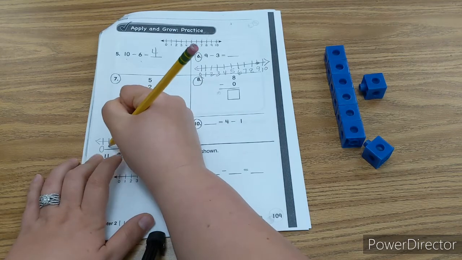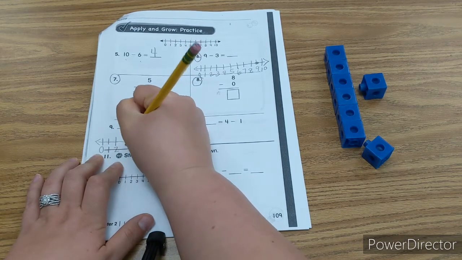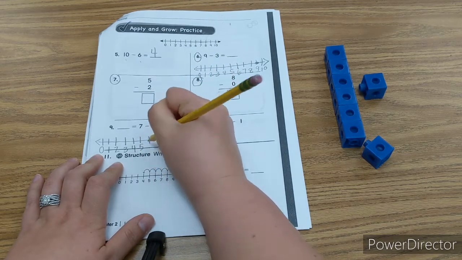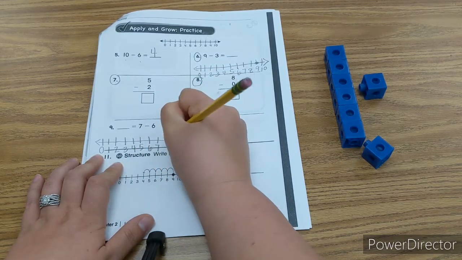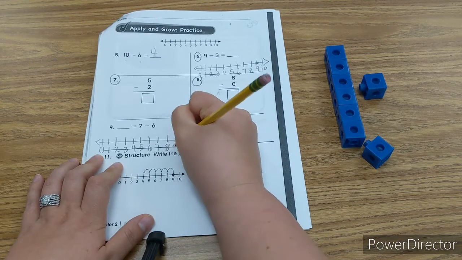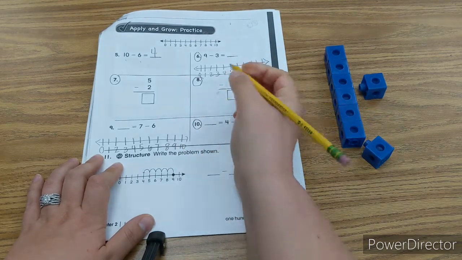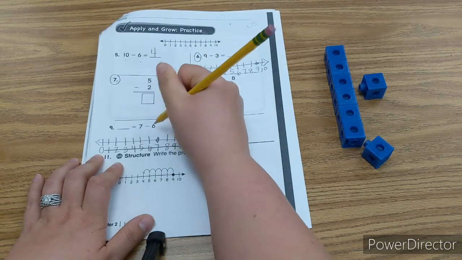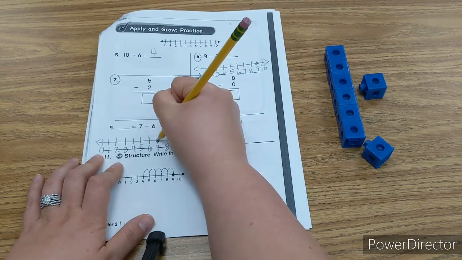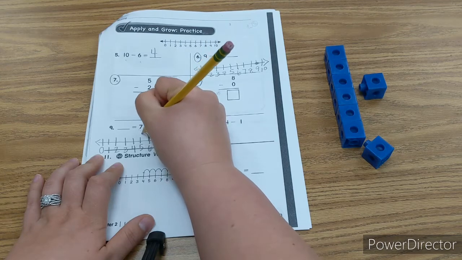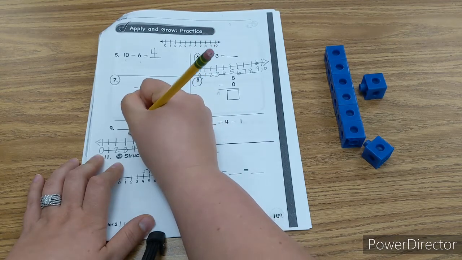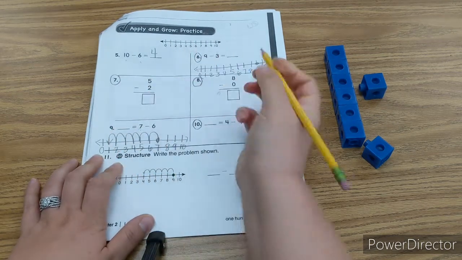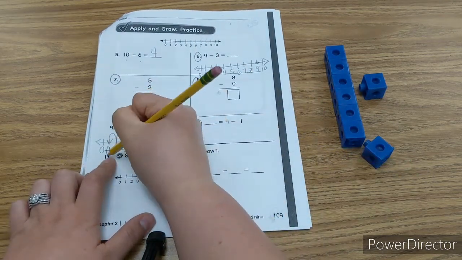0, 1, 2, 3, 4, 5, 6, 7, 8, 9, 10. All right, so I need to start at 7. I need to go back 6. 1, 2, 3, 4, 5, 6. What's my difference? My missing part?